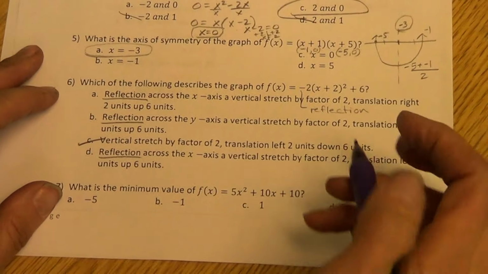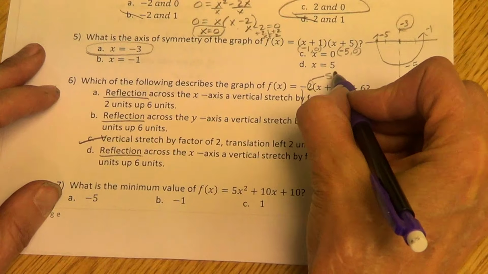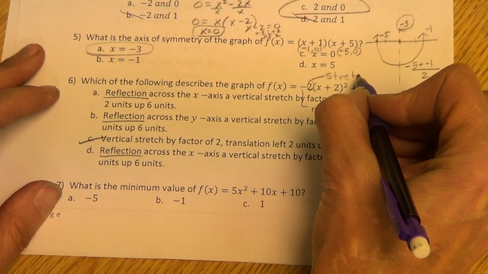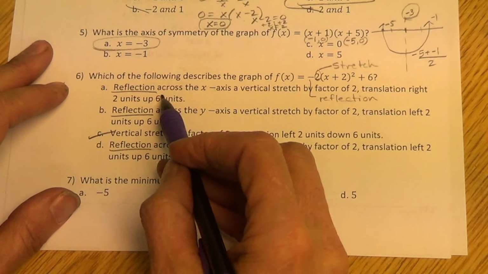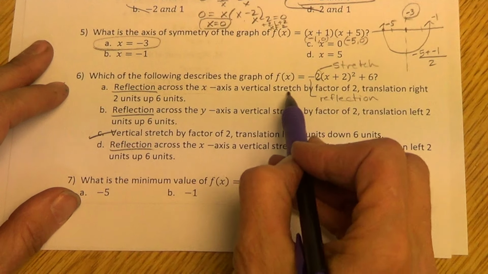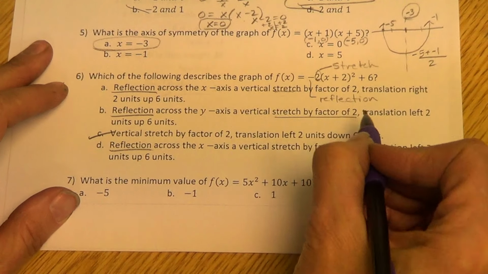Okay. Next thing, we've got a factor of 2. If it's bigger than 1, we know it's a stretch. So it's a stretch by 2. So we go here, stretch by a factor of 2. That's good.